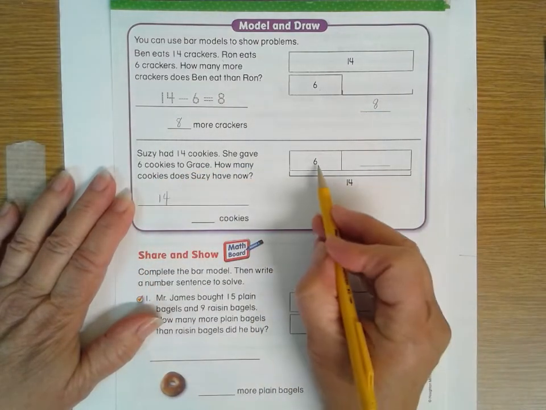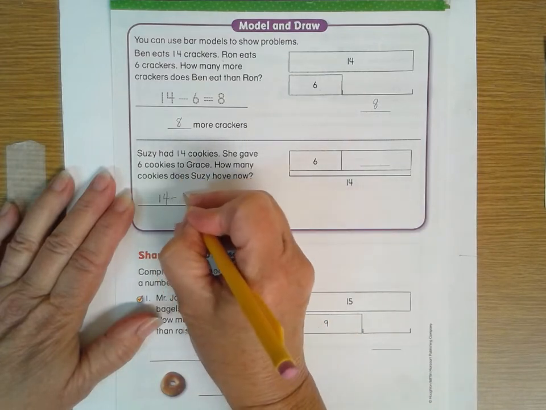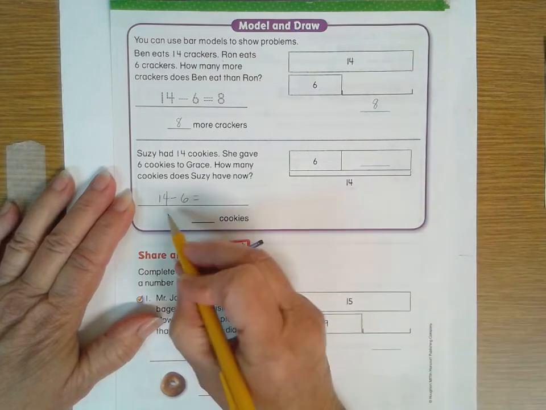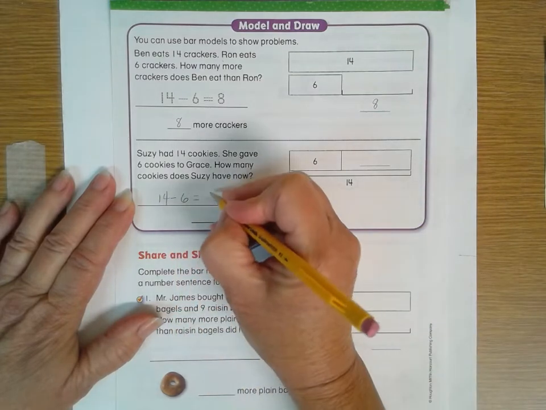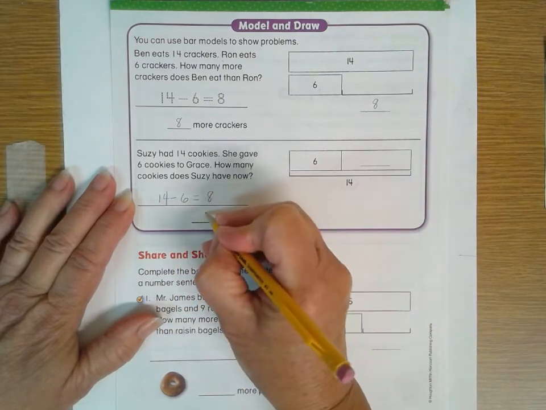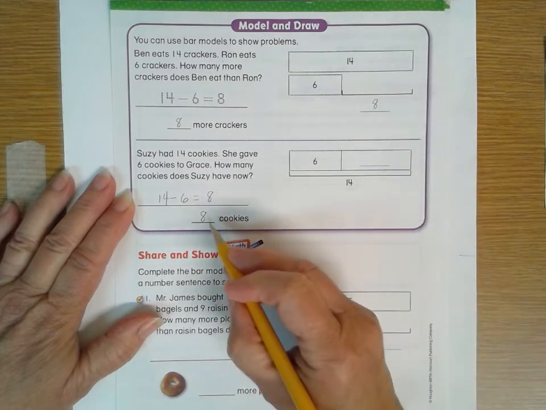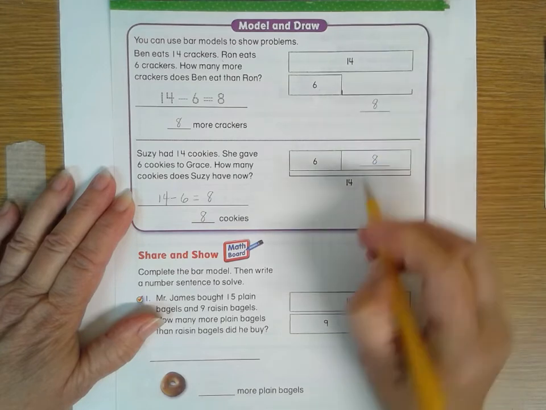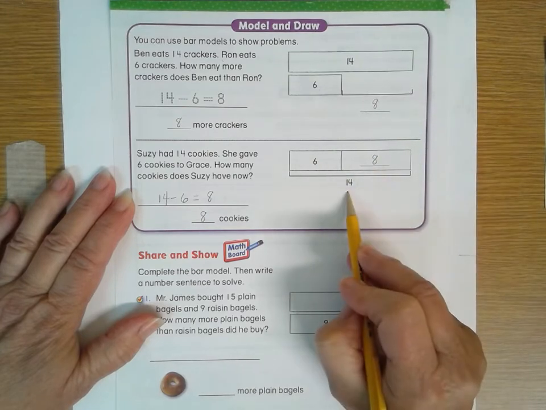We're going to subtract the 6 that she gave away. And 14 minus 6 equals 8. So she's going to have 8 cookies left. So that goes there. It also goes up here in the bar model to show that 6 and 8 would make 14.